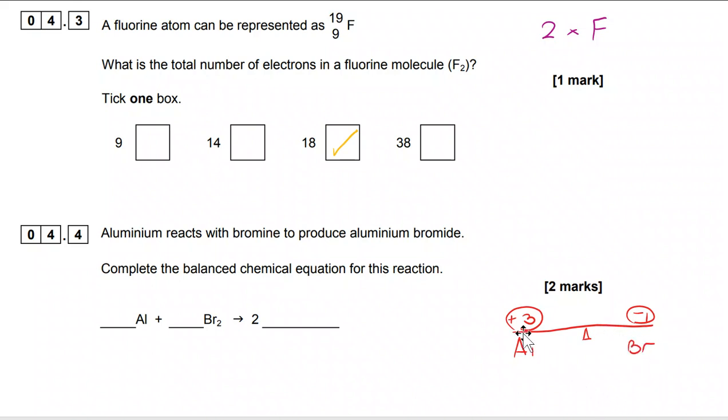Now in a molecule, we want to balance out these charges. So if I've got +3 from aluminium, I need 3 Br minuses to get to an overall charge of 0. And that means in aluminium bromide, I have 1 aluminium, 3 bromines. The formula is AlBr3. Now we can already see we've got 2 AlBr3 based on the balancing that's already been started. So that means I've got 2 aluminiums on the left hand side. And I've also got to look at how many bromines. Now I've got 2 AlBr3s, that's 2 times 3, 6 bromines, which means I need 3 Br2.